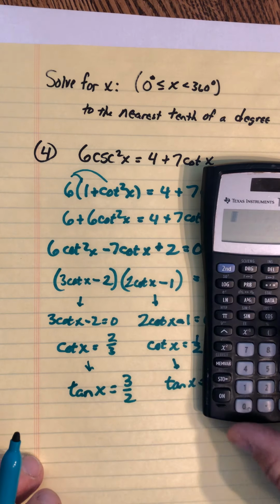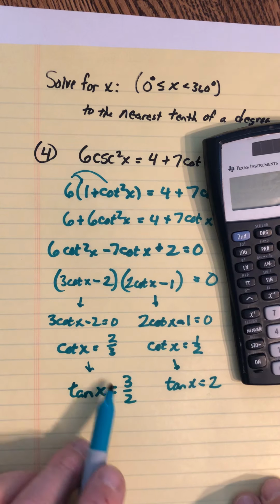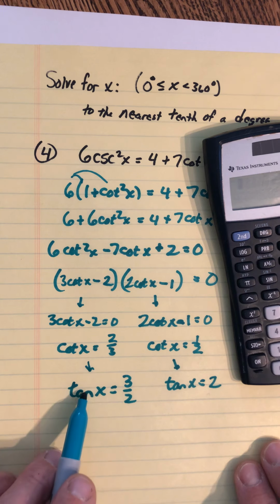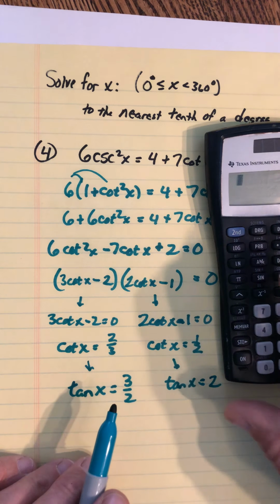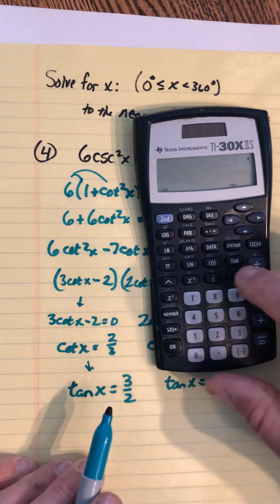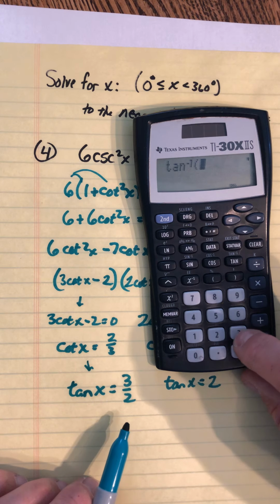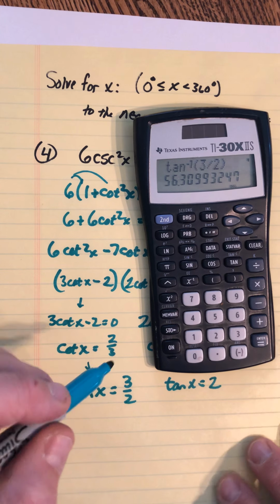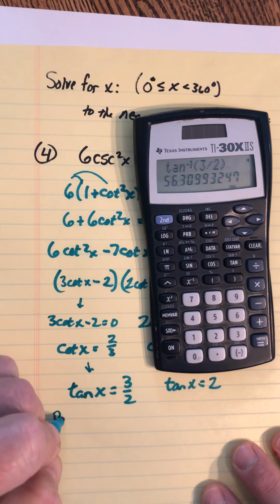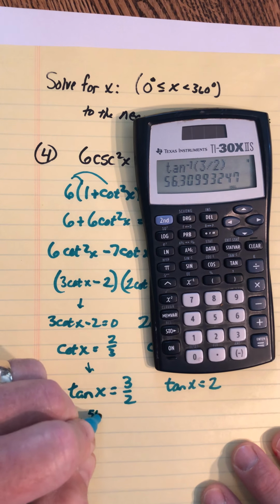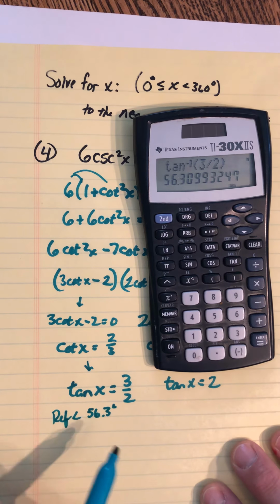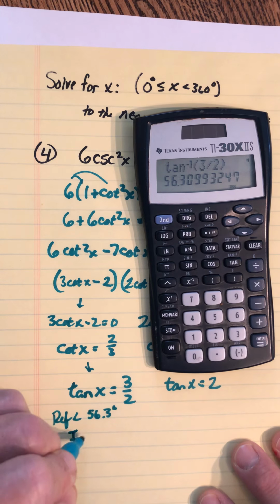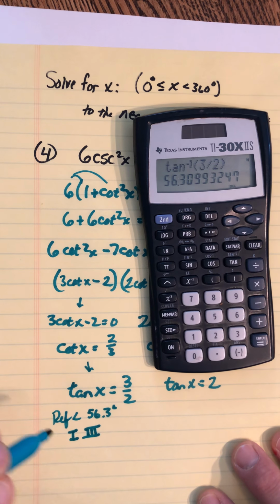Now we can go to the calculator. And again, these are both positives, so we don't have to worry about it. But if they were negatives, you would ignore the negatives at first and just do inverse tangent of that ratio. So inverse tangent of 3/2. 3 divided by 2 in parentheses. Close the parentheses out. You get 56.3. The reference angle is 56.3 degrees from my calculator, and the tangent is positive in the first and third quadrants.